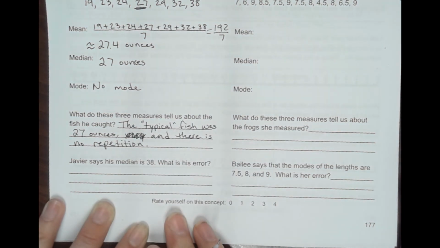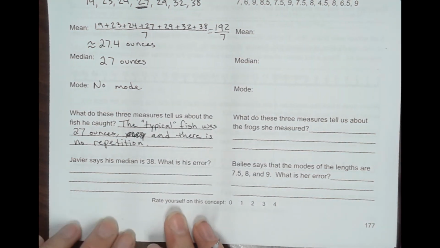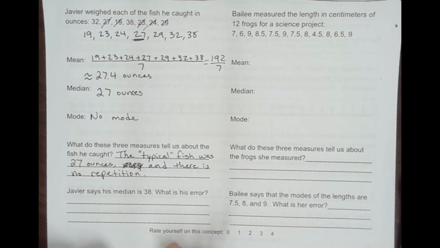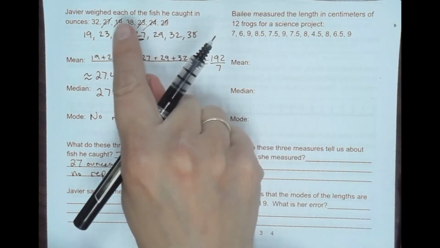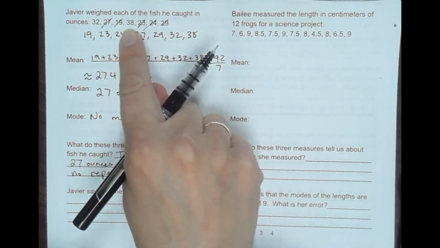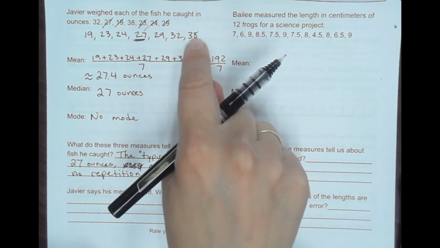Okay, Javier says his median is 38. What's his error? Why did Javier make this error? Well, it looks like 38 is the middle of this, but is that really the middle of the data? No, that's the highest one he has. So what error did he make?